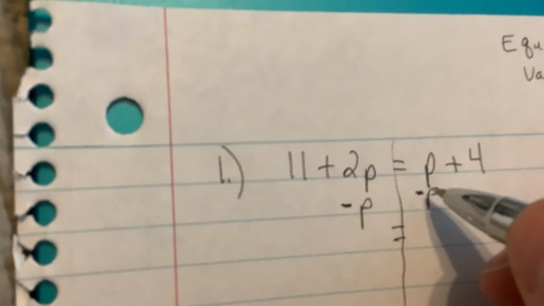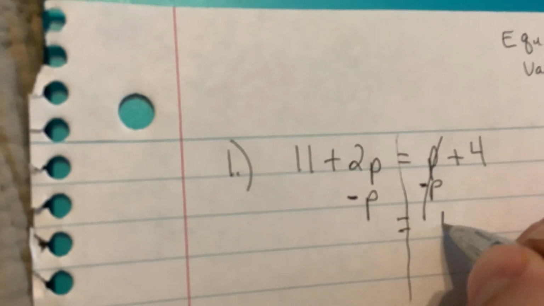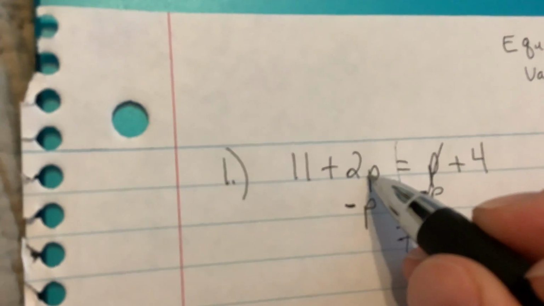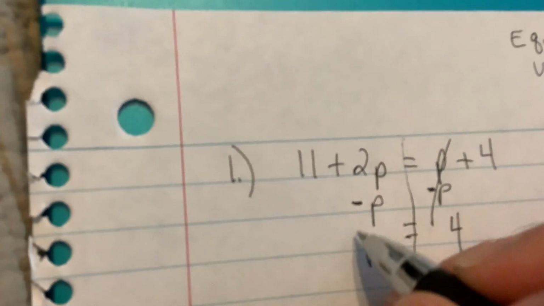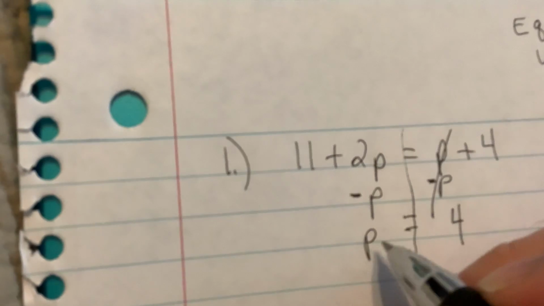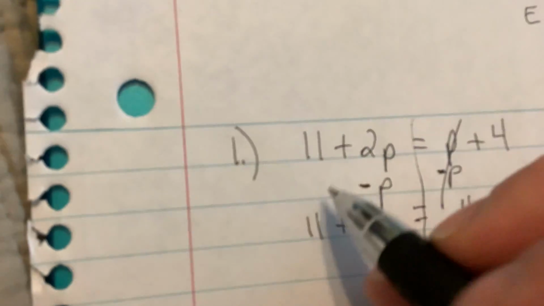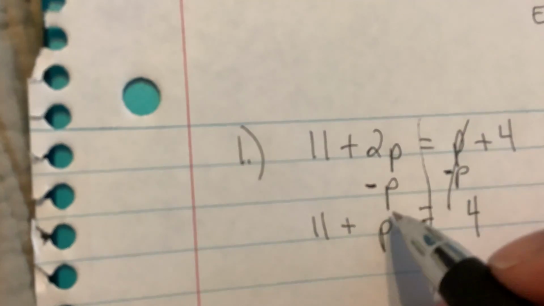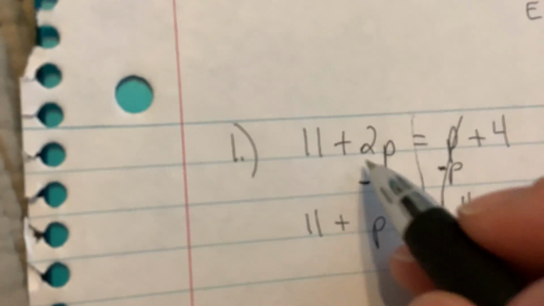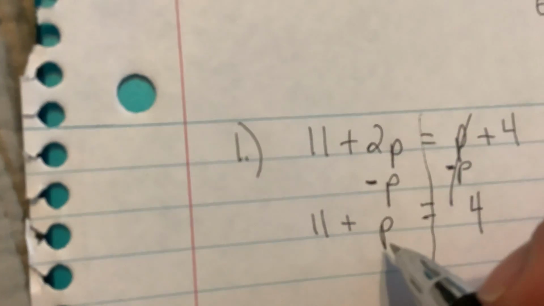So we moved the p over here. What happens is p minus p is nothing. We're left with 4. And then over here, if you have two pairs and you take away a pair, you're left with one pair. I'm not going to put the 1, but I'm left with 1p. Now, I didn't do anything to this 11, so it's still there. And this is still positive because we only took away a p. If we'd taken away like 4p, we would have been left with negative 2p, since 2 minus 4 is negative 2. But we just took away 1, so I have a positive p, and I still have this 11.